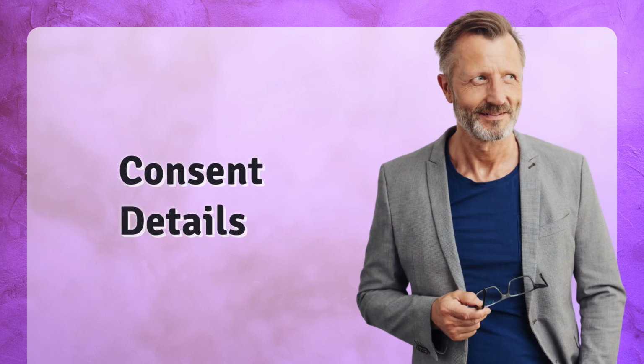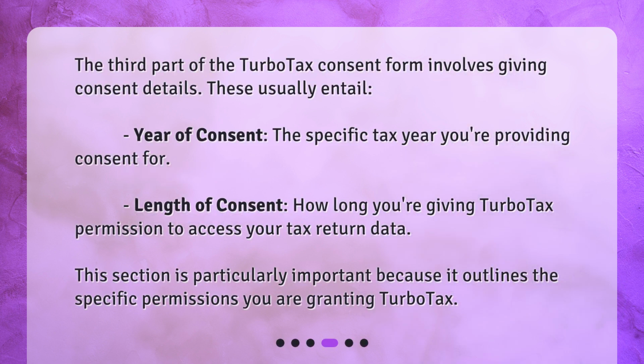Consent details. The third part of the TurboTax consent form involves giving consent details. These usually entail year of consent, the specific tax year you're providing consent for; length of consent, how long you're giving TurboTax permission to access your tax return data. This section is particularly important because it outlines the specific permissions you are granting TurboTax.